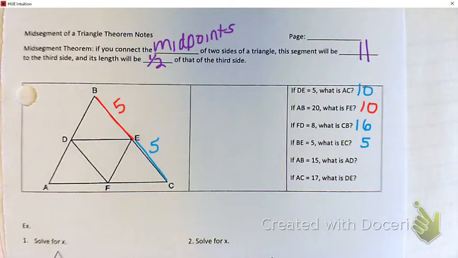Let me do the next one. AB is 15. That's the big one. What is AD? What's 15 divided by 2? So 15 is the whole side, and it just wants this part. So I'm going to divide it by 2 to get that part right there. 7.5. Heck yeah. All right, last. Wait, I'll do that one too. She divided 15 by 2.